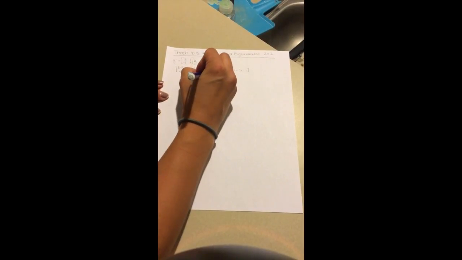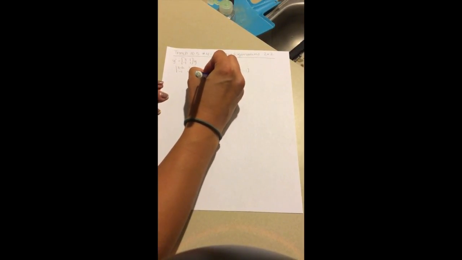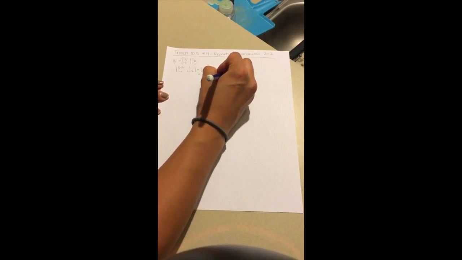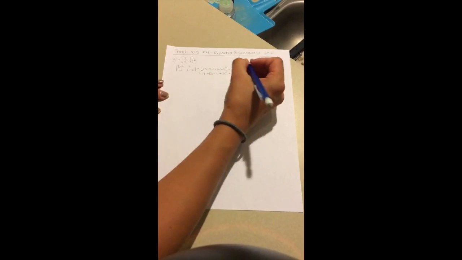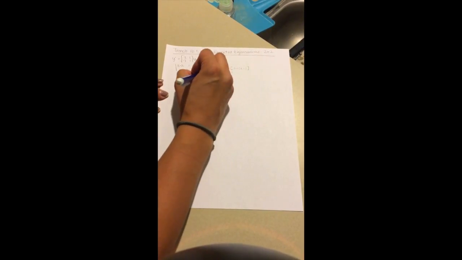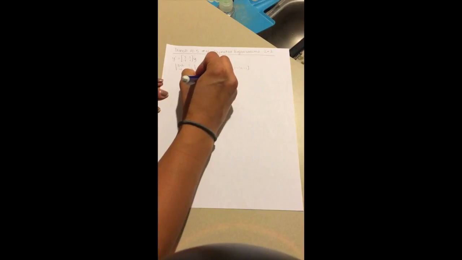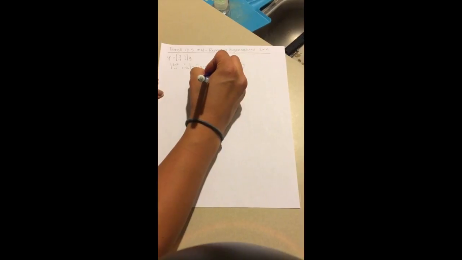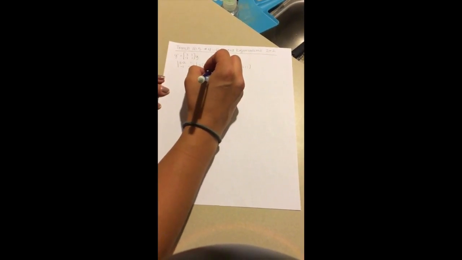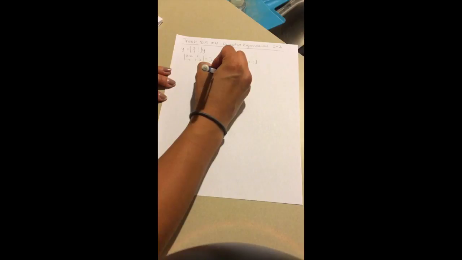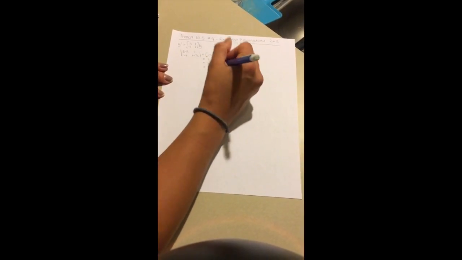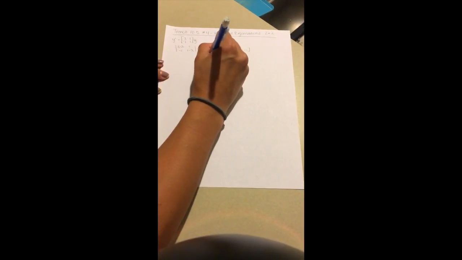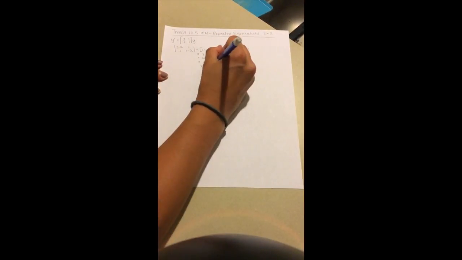So that gives us 3 minus 3 lambda minus lambda plus lambda squared plus 1 because it's minus a negative. And just to simplify that, you're going to get lambda squared minus 4 lambda plus 4. Then if you factor that, you're going to get lambda minus 2 squared. So it's a repeating factor, which means lambda 1 is equal to lambda 2, which equals 2.